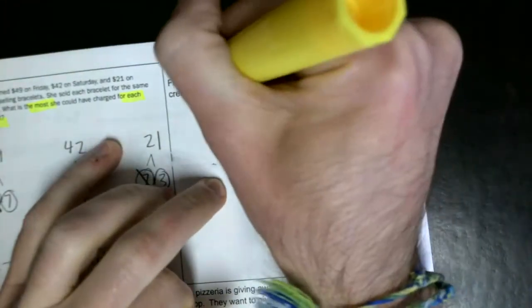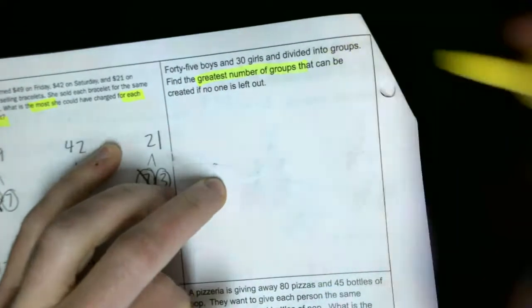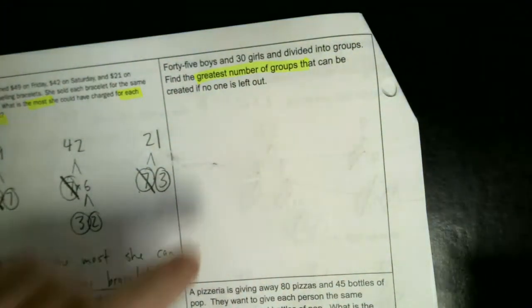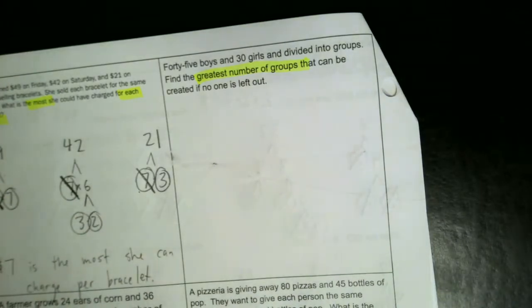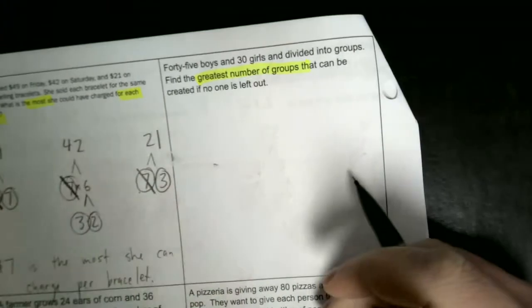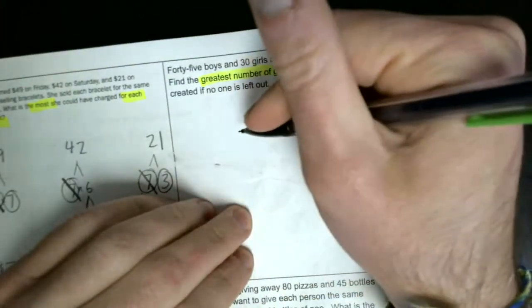So again, greatest number of groups reminds me of the cake. That was greatest number of pieces per row. Also reminds me of the most Lana could charge. Greatest number of groups that could be created. Okay, so we got 45 boys and 30 girls. We're going to find the greatest number of groups using the GCF.